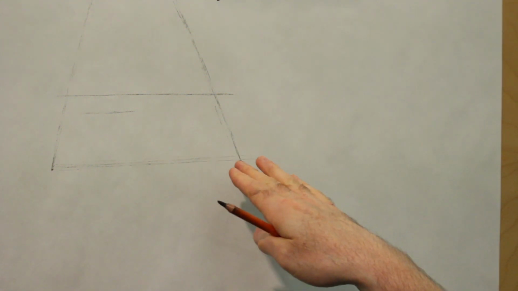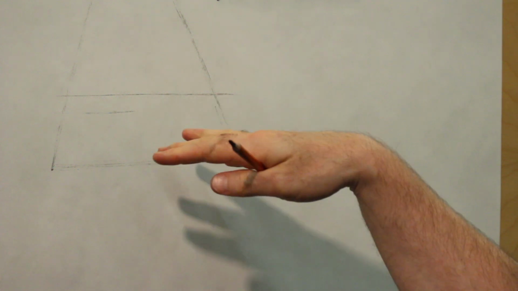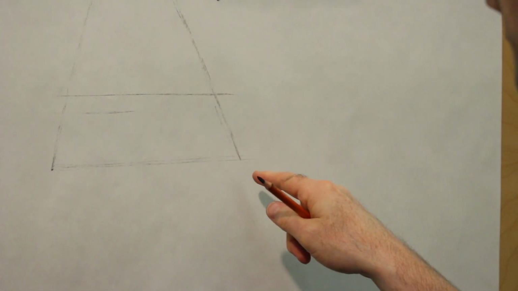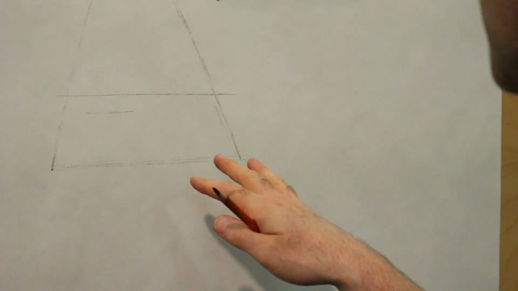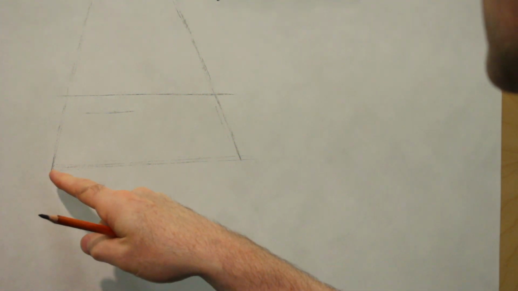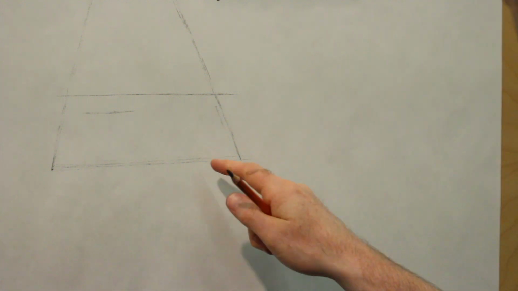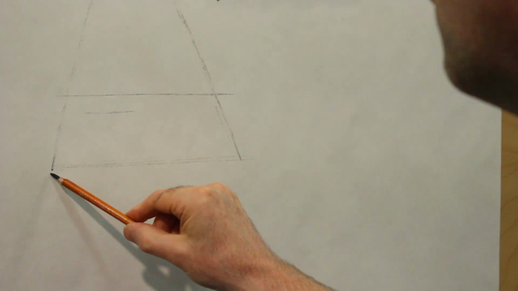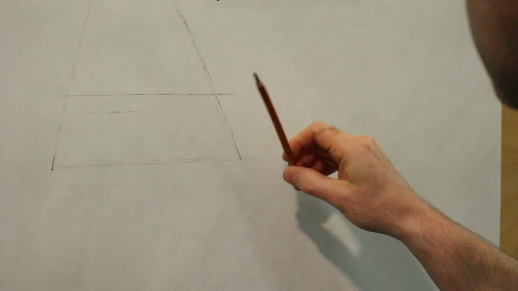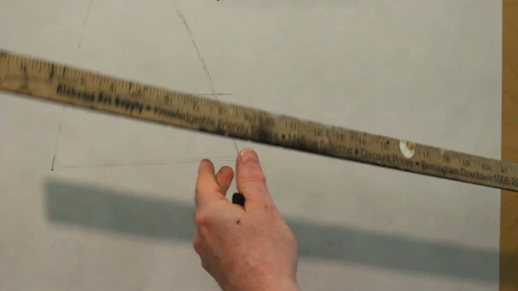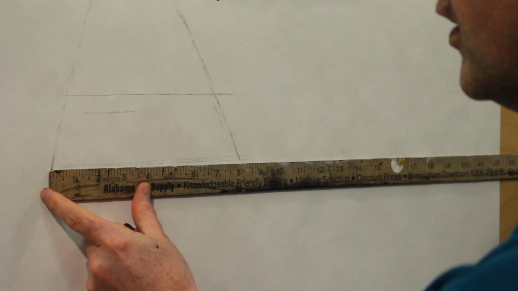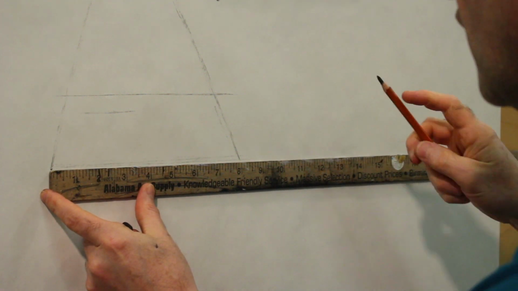So in one-point perspective, the front plane of a box is facing you. So really neither corner is closer to you. In this case, this corner is slightly closer to us. But the point is, we could just put a ruler up to this and measure it, right? So if we wanted to, we could just say, oh look, it's 8 inches.